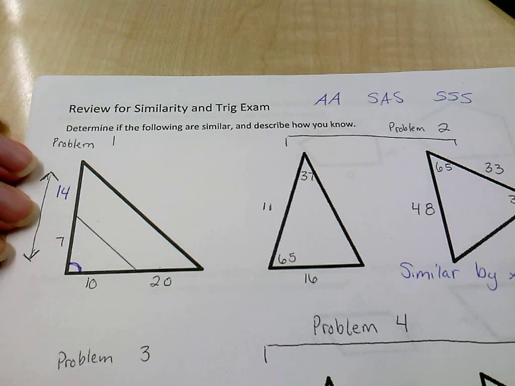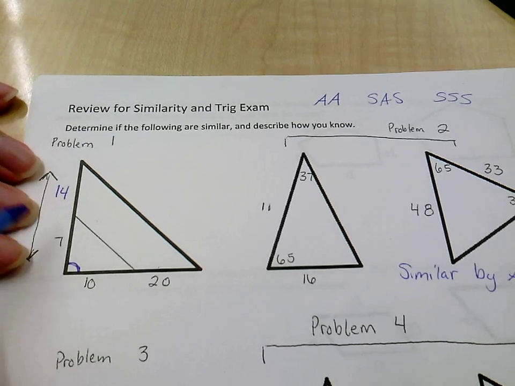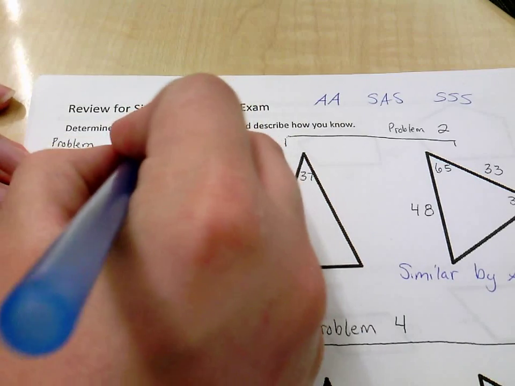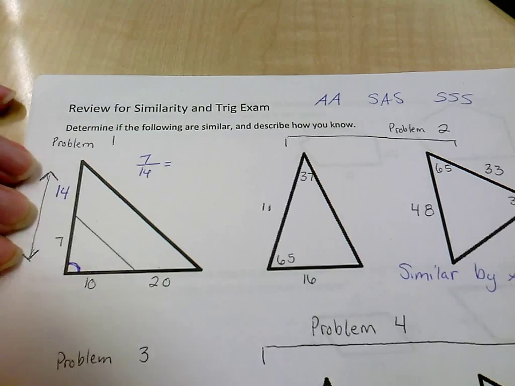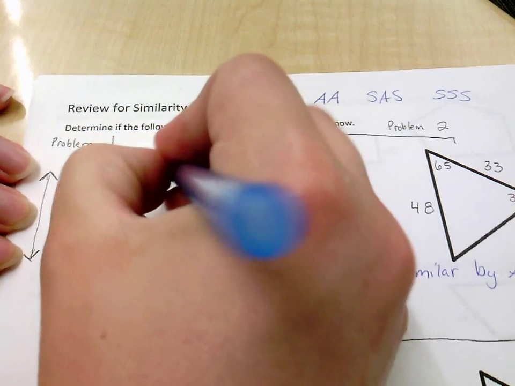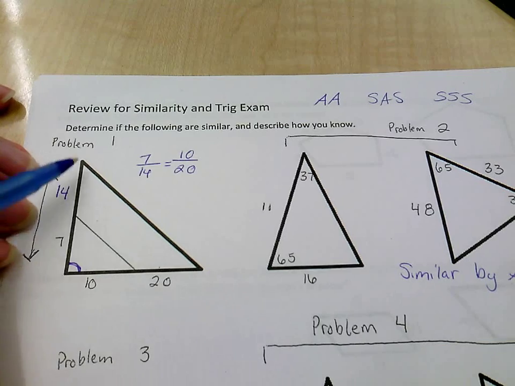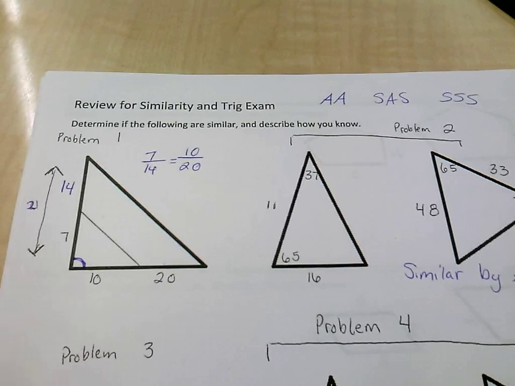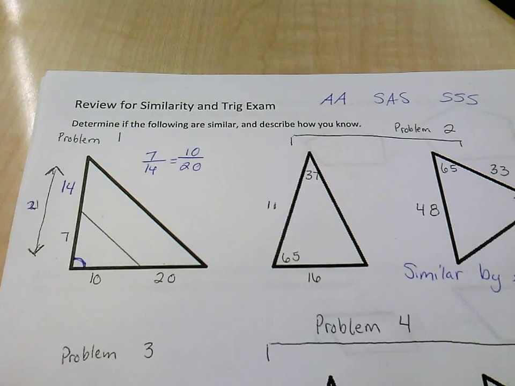So that's what we want. What we need now is the sides. We need to see if they're similar to each other. If we take 7, put it over 14, and set it equal to 10 over 20, we get to see: are both these ratios the same? If they are, then the sides are similar to each other. Then we can say that these two triangles are similar by side, angle, side.